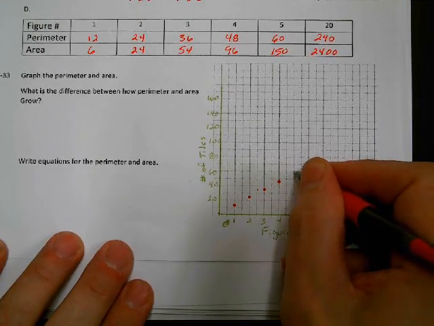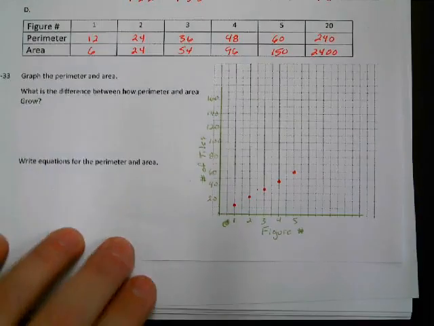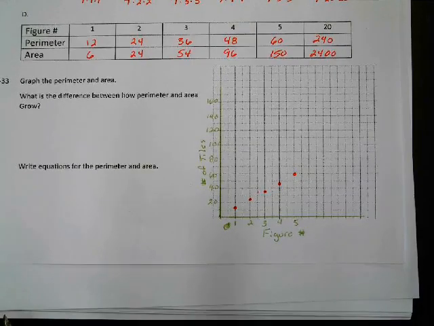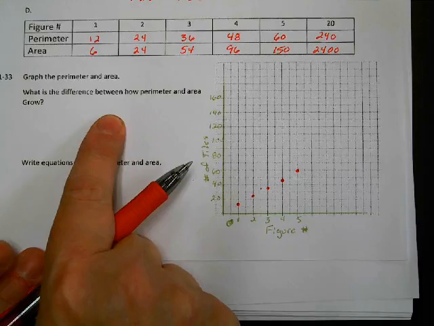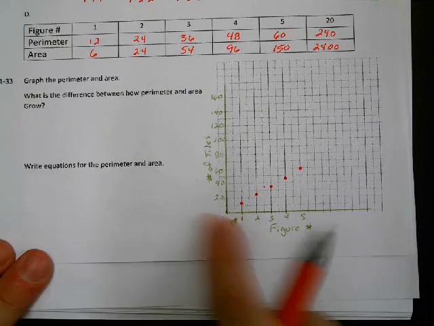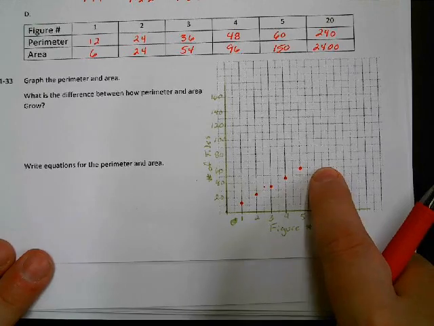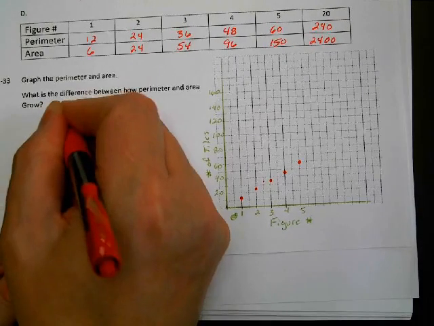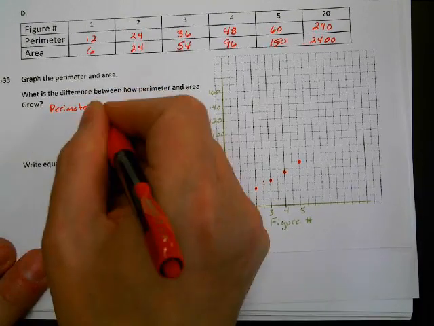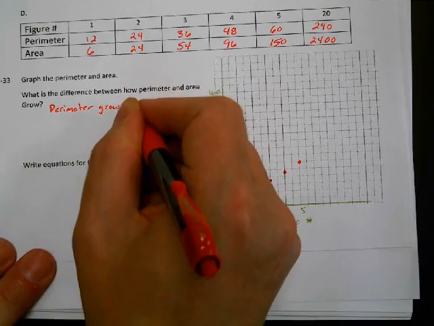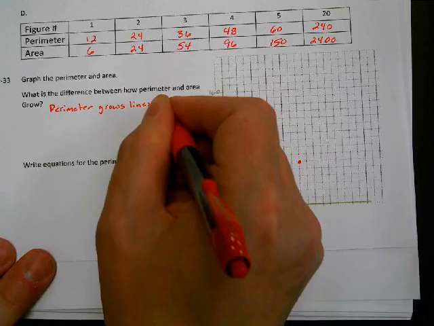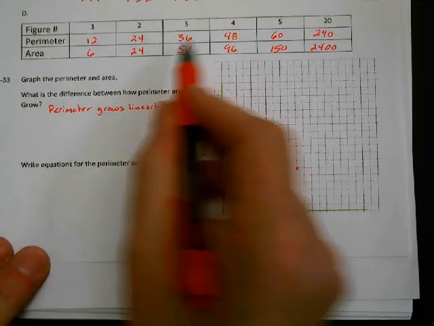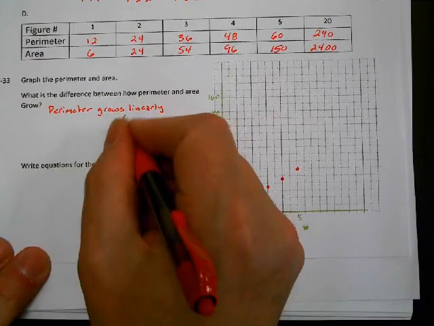So here we notice that we've got what looks like a straight line. So we're going to notice that perimeter, when we increase the pattern size, grows linearly. It grows in a straight line. So perimeter grows linearly. Sure, let's just say that. So it grows at the same rate each time. We notice that we're adding 12 each time. So this one, we added 12 for each increase of the figure number.